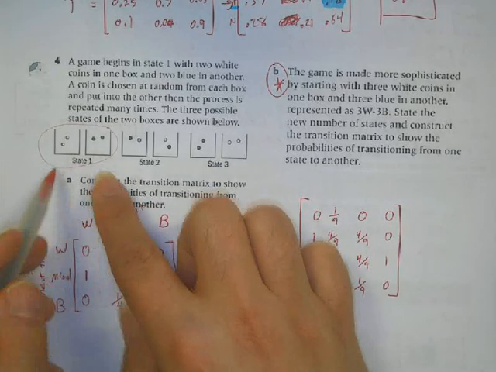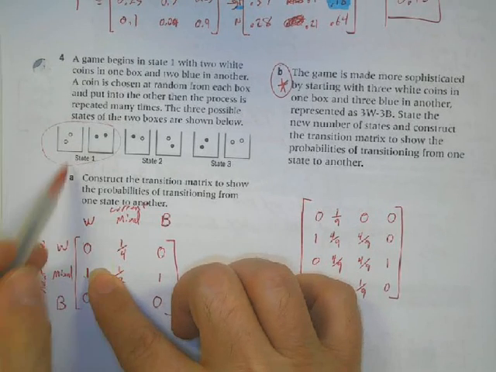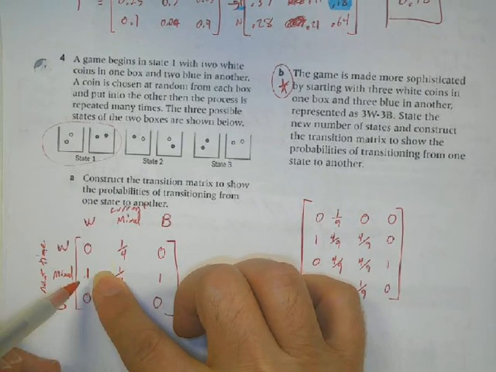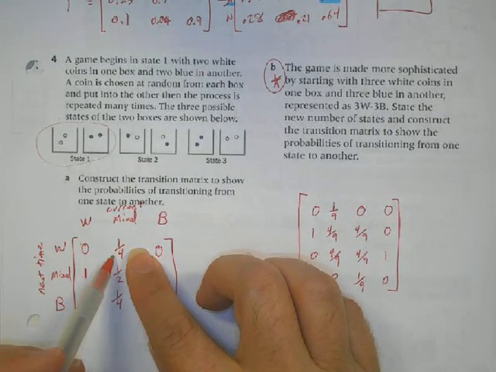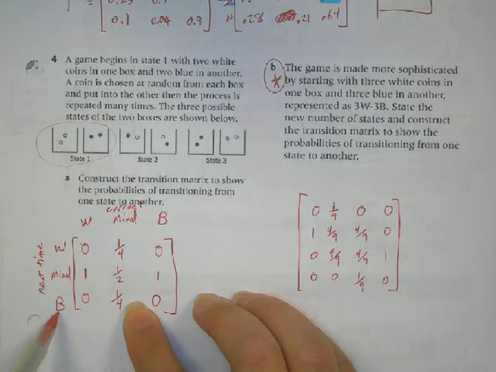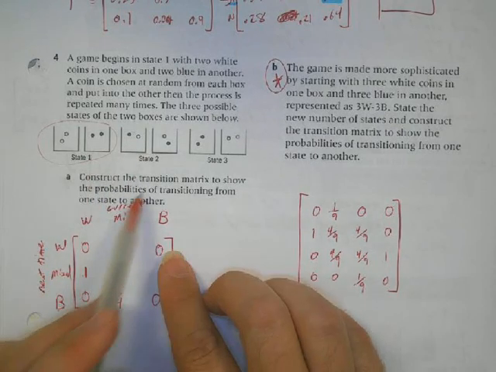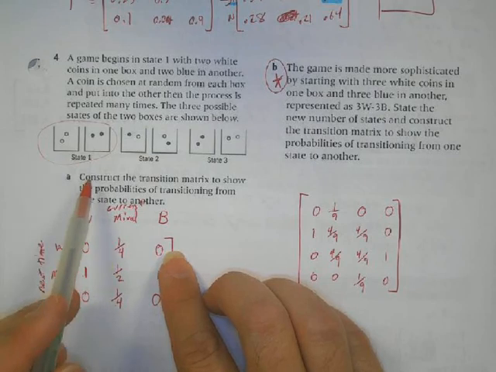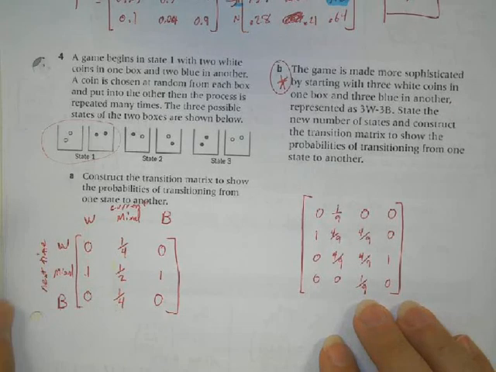if we start off with just white marbles, then we have a 100% chance that if we move something it's going to be mixed. If we start off with mixed, then we have a 1/4 chance that it's going to be all white in the first one, a 1/4 chance that it's going to be blue in the first one, and a 50-50% chance that it's going to stay mixed. And then if we start off with only blue, then we have a 100% chance that it's going to be mixed. Same sort of thing when you mix it with 3.